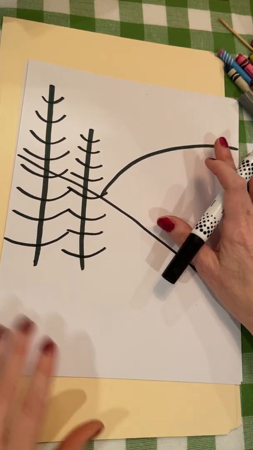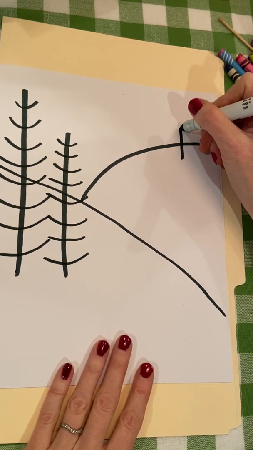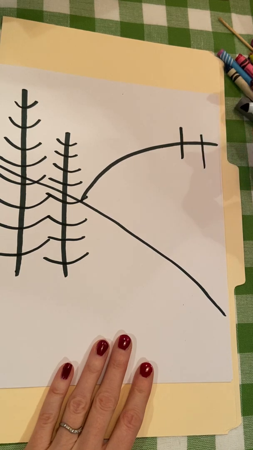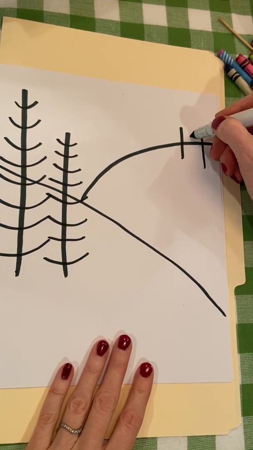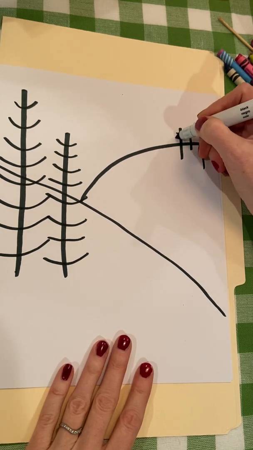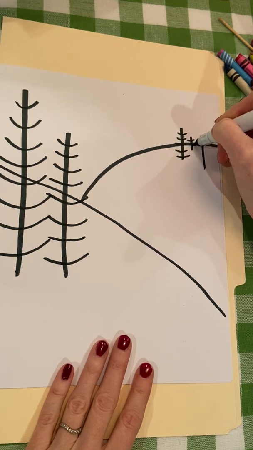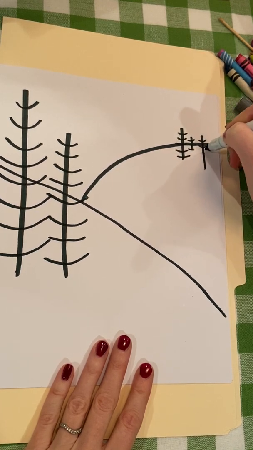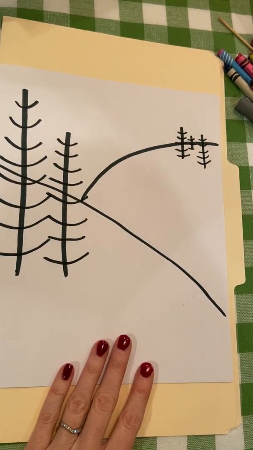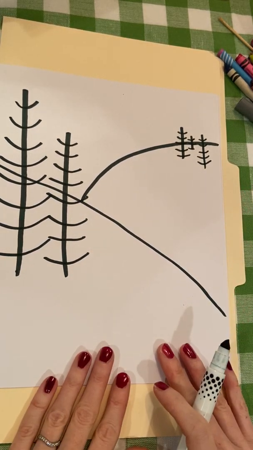Then I'm gonna have some trees in the background, and those are gonna be much smaller. As you see, I'm making them much shorter because they're in the background. I think I'm even gonna do a little one over there. And now I'm gonna go in and do the same type of branches that I did on the trees that were closer, but obviously I'm doing them smaller in proportion with the tree. So now I see that I've got trees here and I've got trees over in the distance.